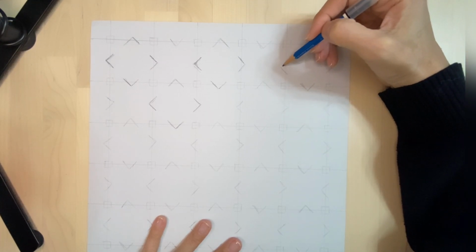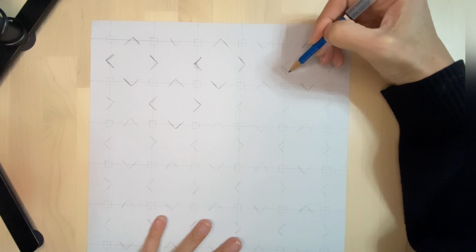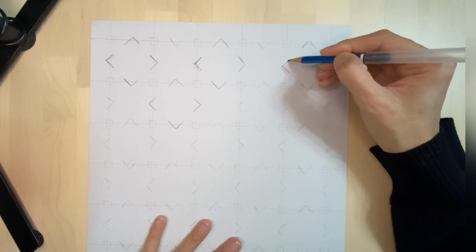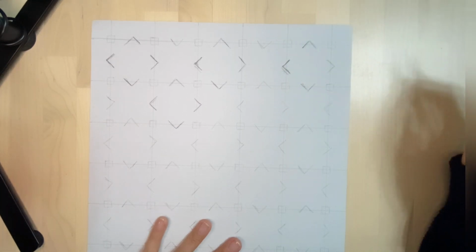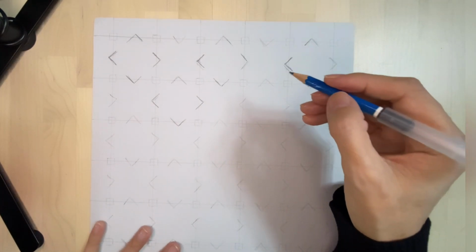So I continue. This is a little too low, so I'm going to bring this up a little bit. I'm going to erase these unnecessary lines later.